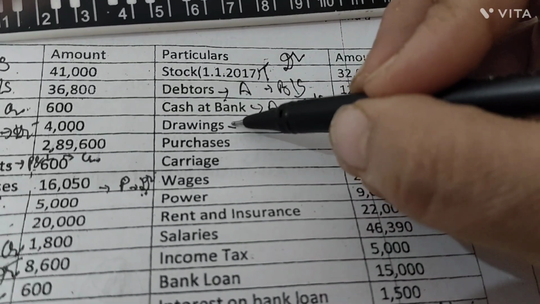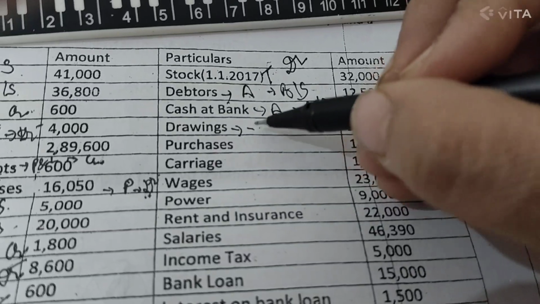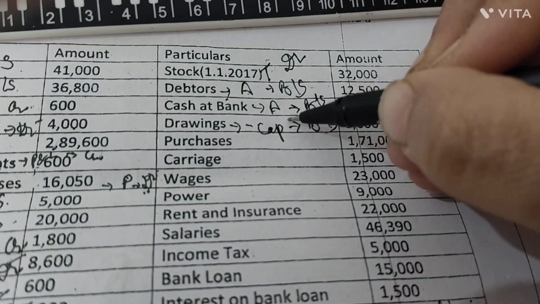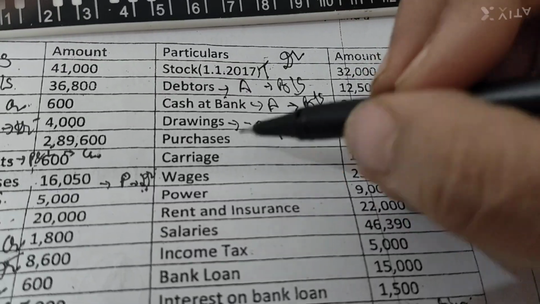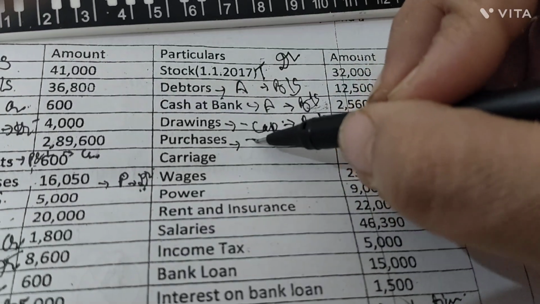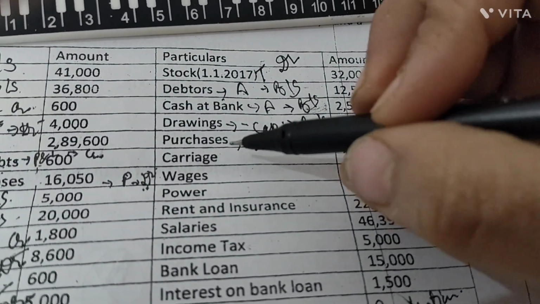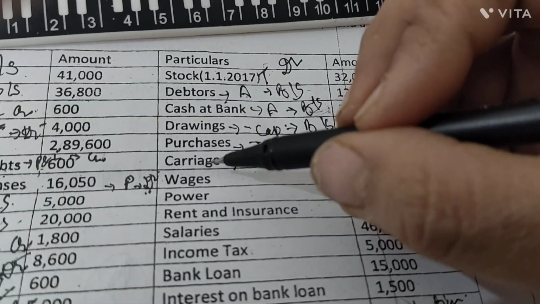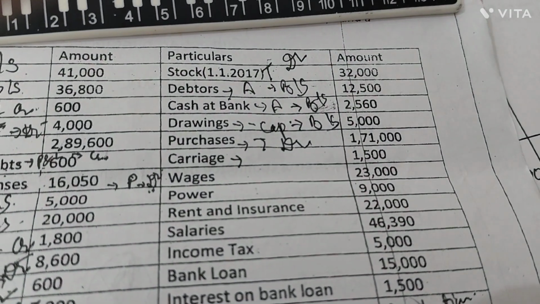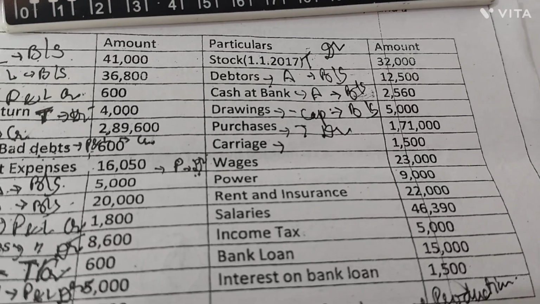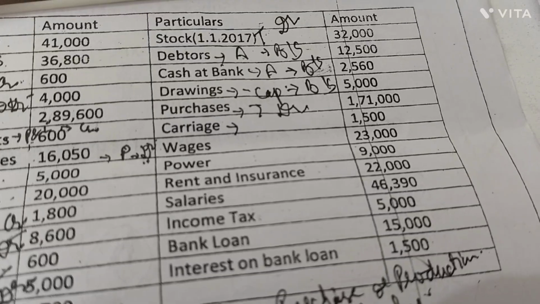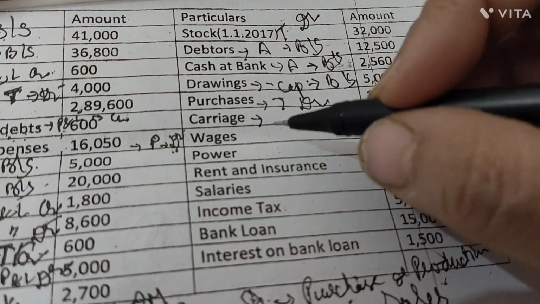Drawings would be shown by way of deduction from your capital in the balance sheet. Drawings are done from capital, so they are deducted from capital. Purchases, trading account debit side. Then carriage is an expense. Here the question is silent about the carriage, so what we have to assume is that it is your direct expense, because the question is silent, so we are assuming it to be a direct expense.